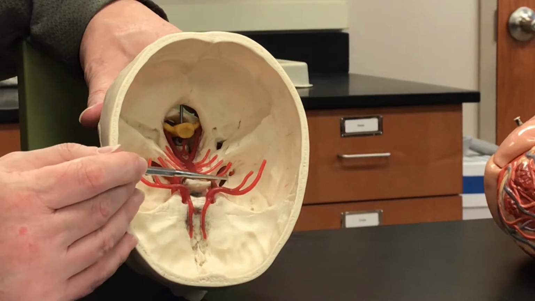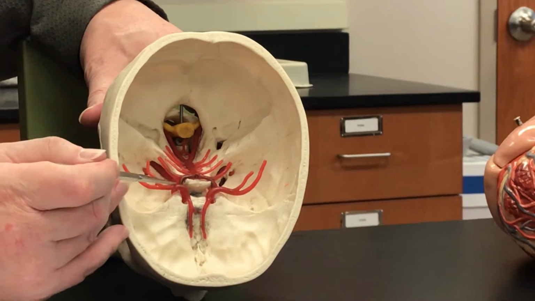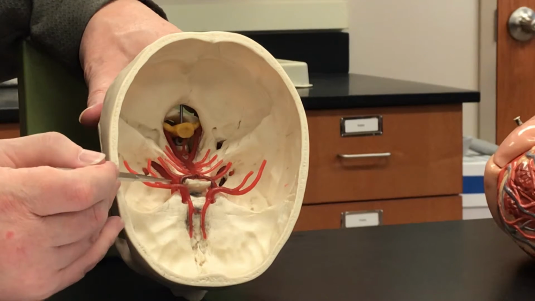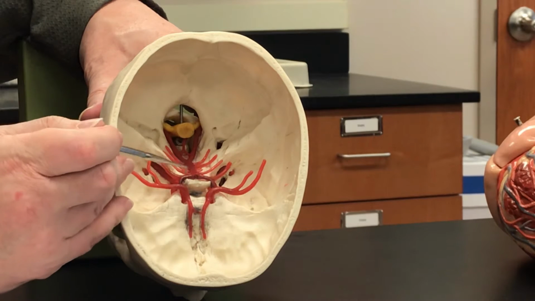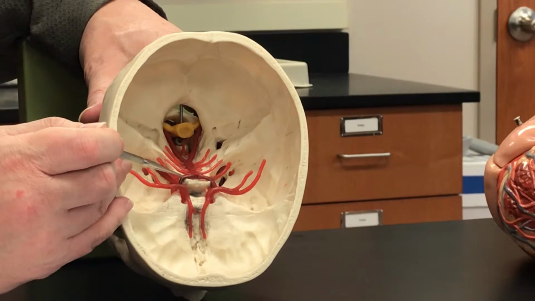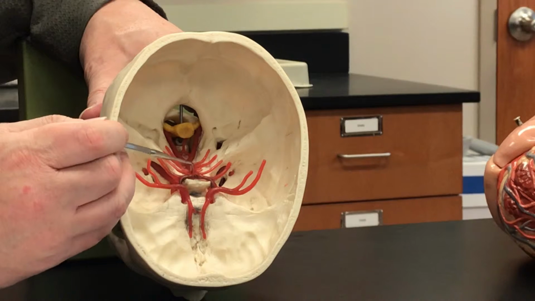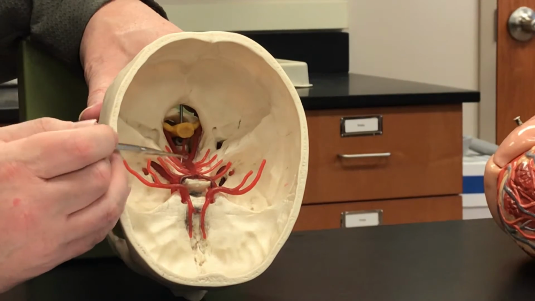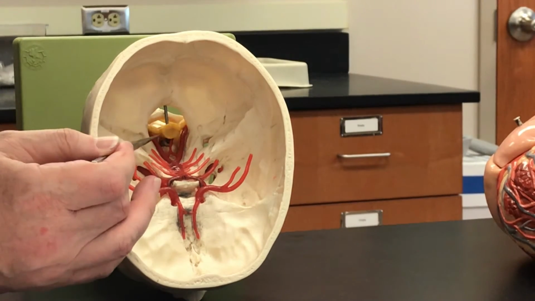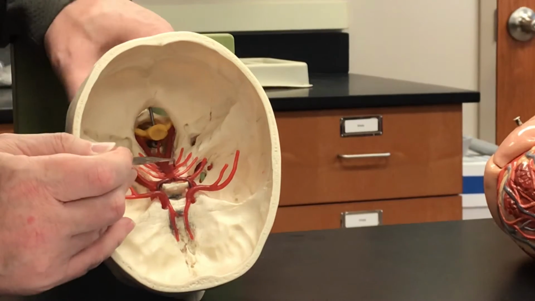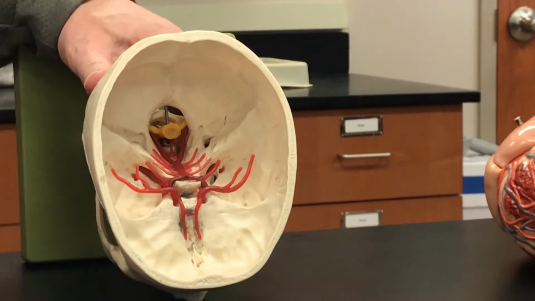Just posterior to that are the middle cerebral arteries, and they're connected to these posterior cerebral arteries by posterior communicating arteries. This nicely shaped blood vessel that runs along the base of the brain is called the basilar artery. Sometimes I think it looks like a caterpillar, and it's formed from these two arteries that extend through the foramen magnum and join together, called the vertebral arteries.